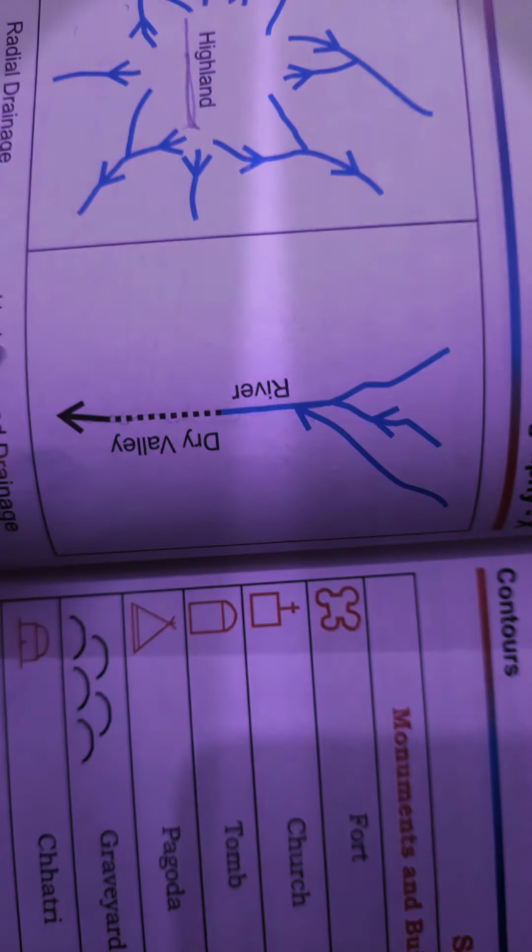Here the water is flowing, but after that the water disappears somewhere underground, or is not visible. Dots are followed, so that is called underground drainage, or it is also called a disappearing stream.